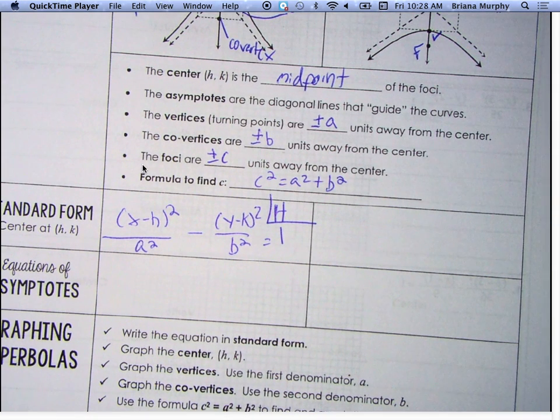Yep. (x minus h) squared over a squared minus (y minus k) squared over b squared equals 1. That's for horizontal.